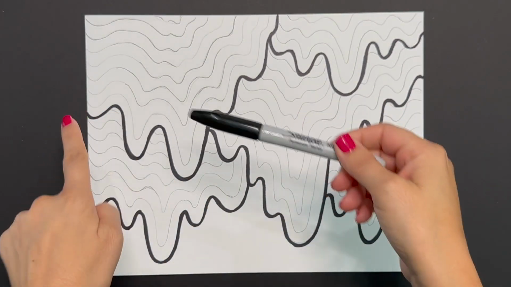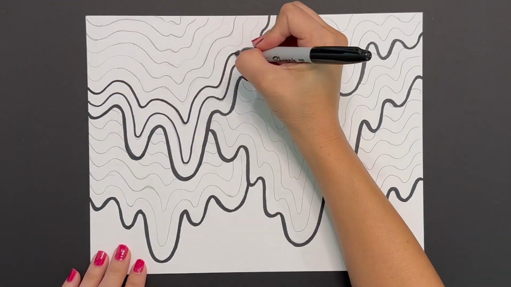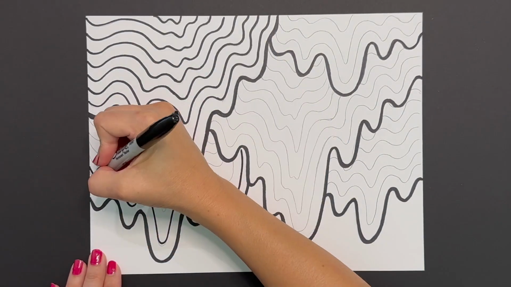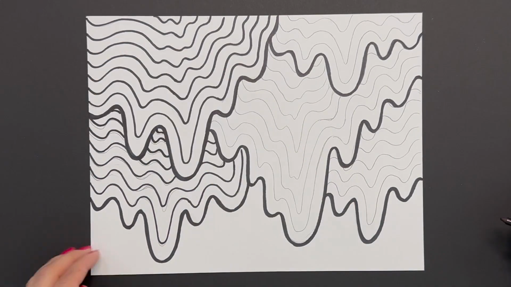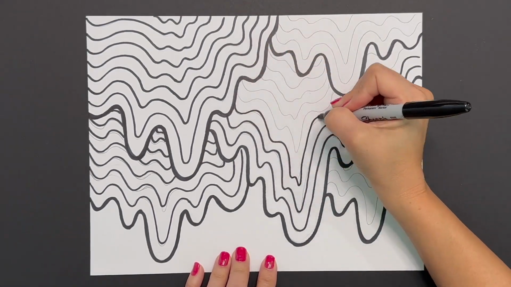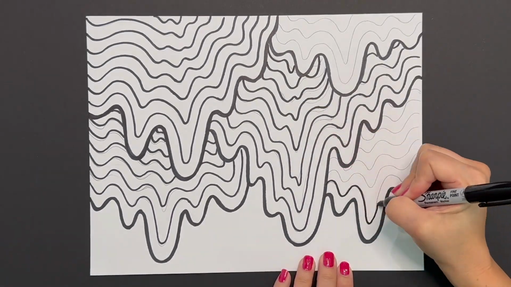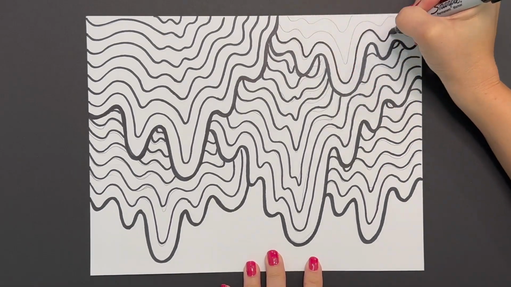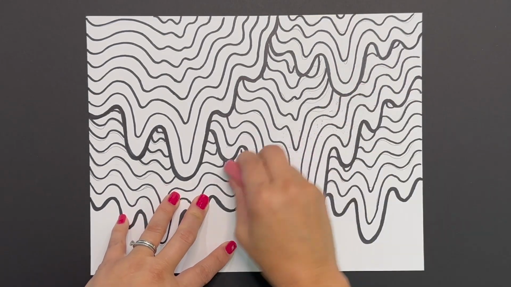Once you've finished with your pencil, you're going to grab your black Sharpie and again trace all of those lines that you just drew. These beautiful dripping lines create this gorgeous sense of movement in your art. Take your time, trace all your lines. Once you're finished tracing all of your lines, go ahead and grab an eraser and erase any areas where your pencil might still be showing through.